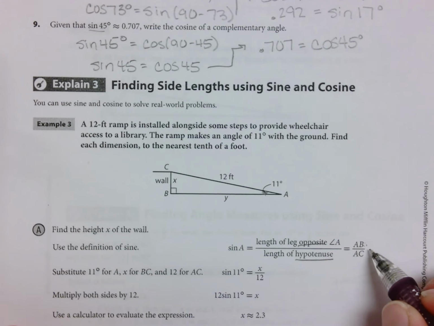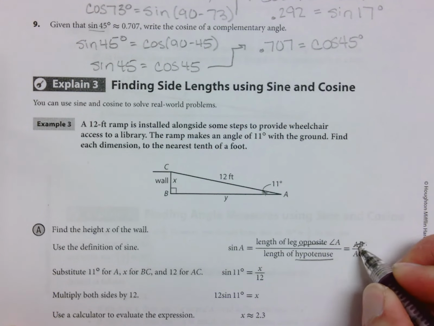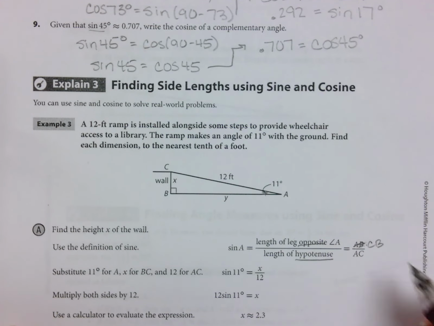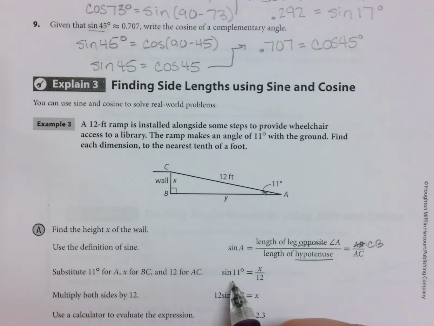is my opposite leg, and that is labeled wrong. My opposite leg should be CB. Well, there's a typo in your book. CB. And my hypotenuse is AC. It's the length of the ramp. So we're going to plug those numbers in.